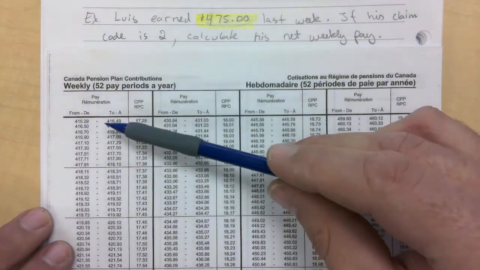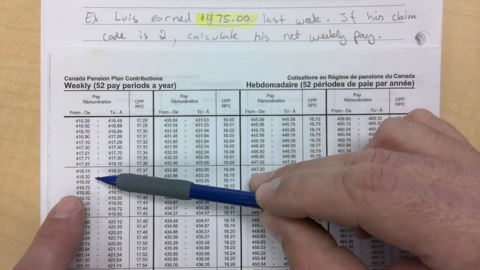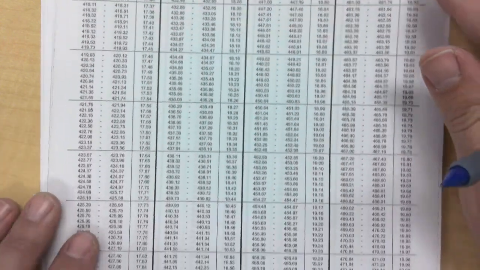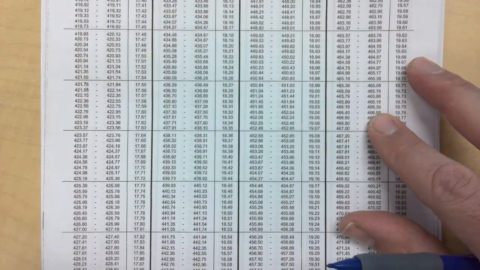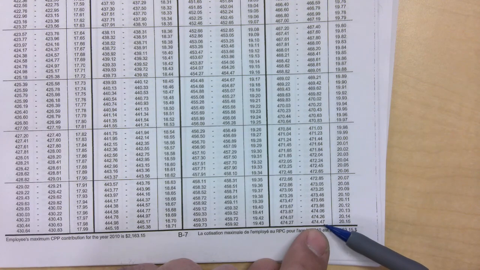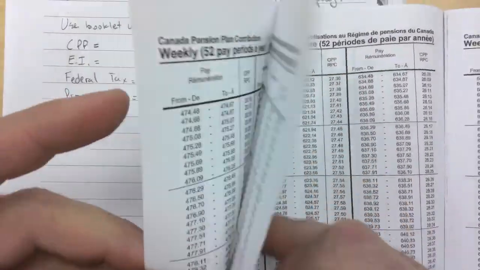Now, these brackets, they slowly increase. Okay, slowly increase. So if you think about it, if you go down the first column here, all the way down, you can tell that 475 isn't even on this page. Look at the bottom, this is the highest value you have on this page. You get to 474.47. So you need to go to the next page and continue looking for 475. Where is 475 located? Okay.